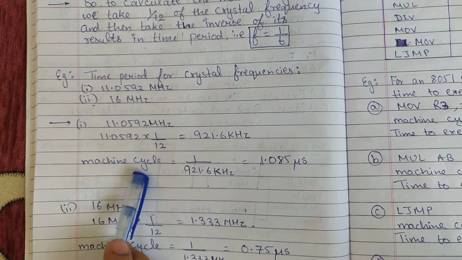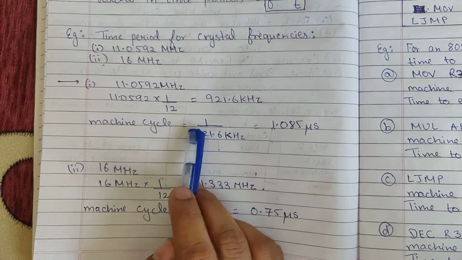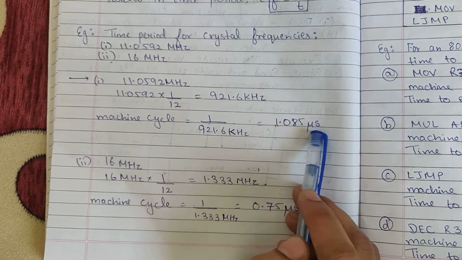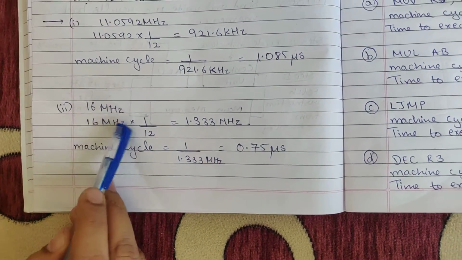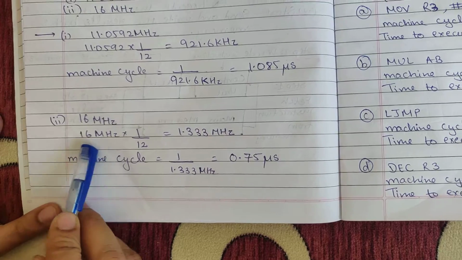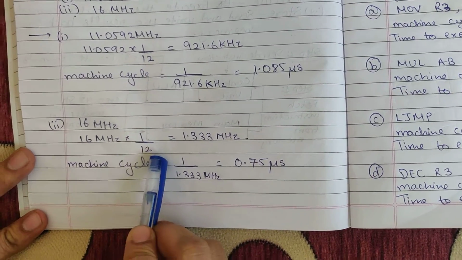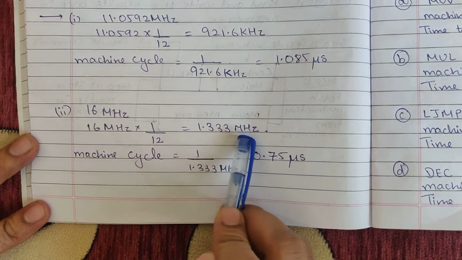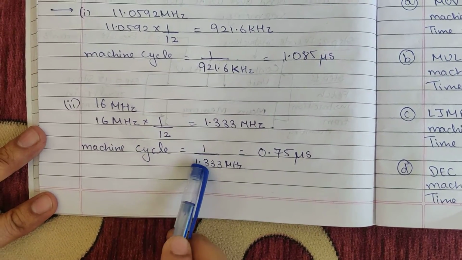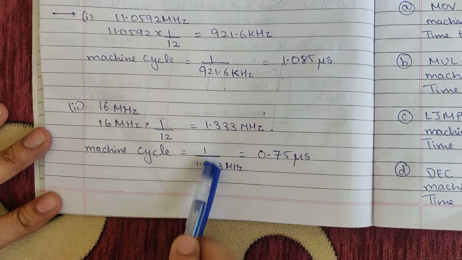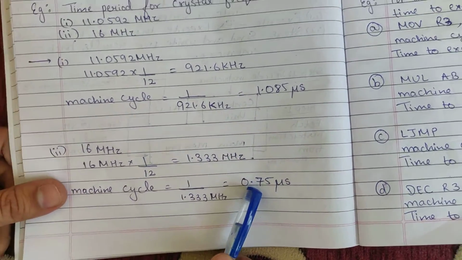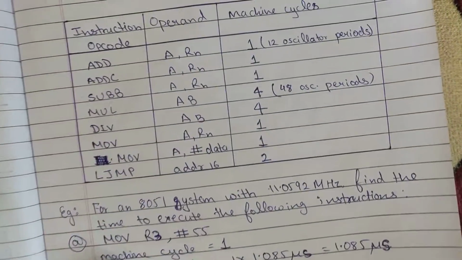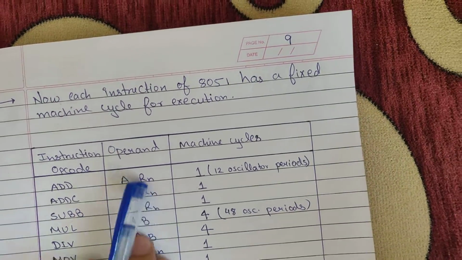And now the machine cycle time period will be equal to 1 upon this, which is equal to 1.085 microseconds. Similarly, if you have a 16 megahertz crystal, first we multiply by 1/12. It gives me 1.333 megahertz. And then the machine cycle can be calculated as 1 upon this, equal to 0.75 microseconds time period for one instruction to get executed, or I can say for one machine cycle.